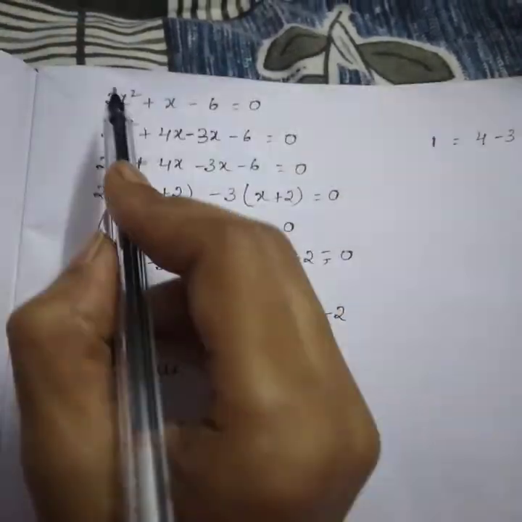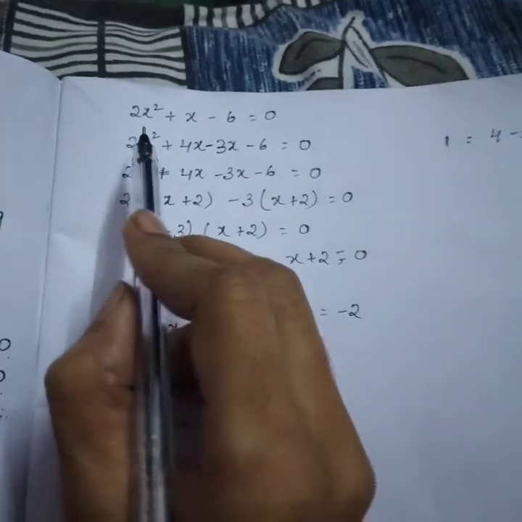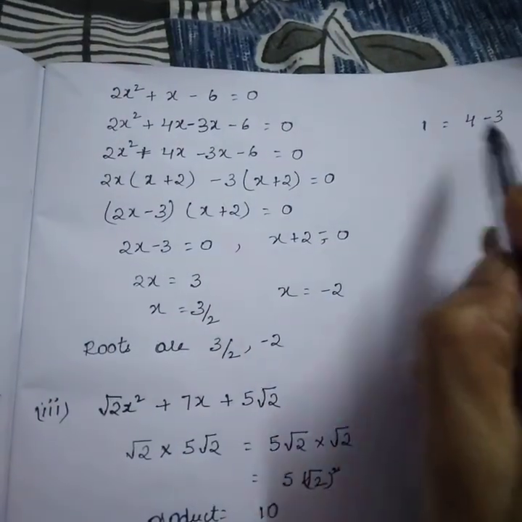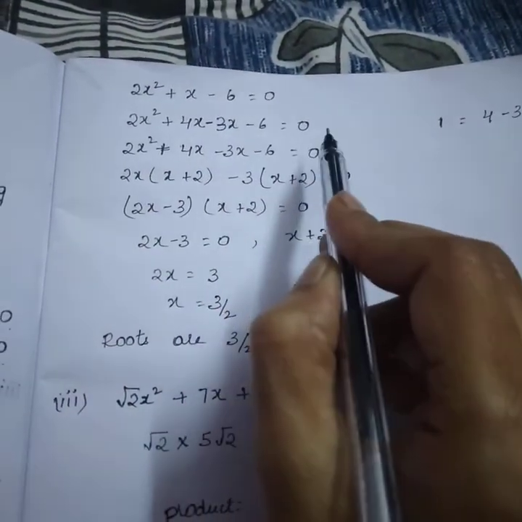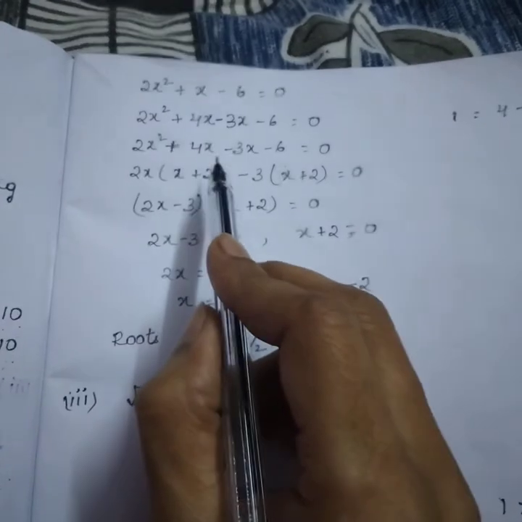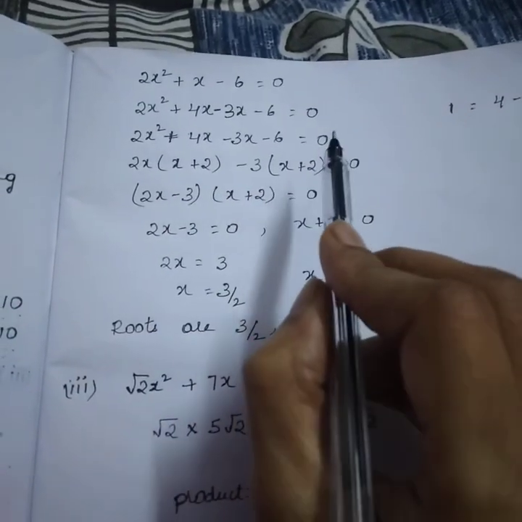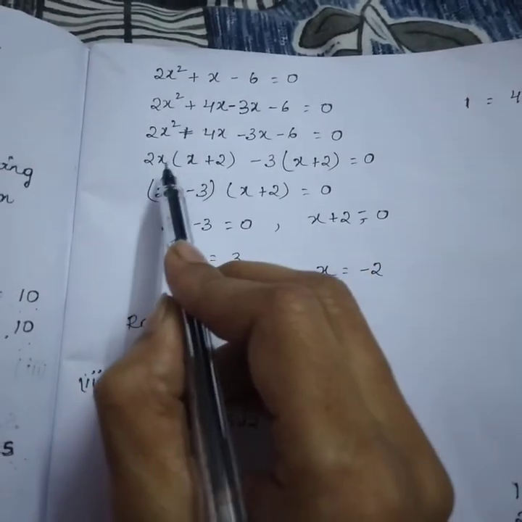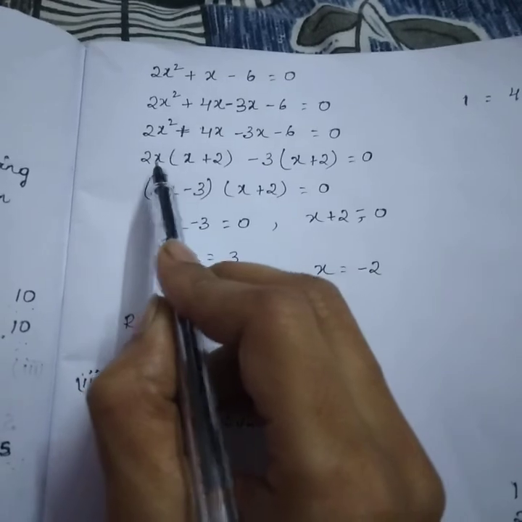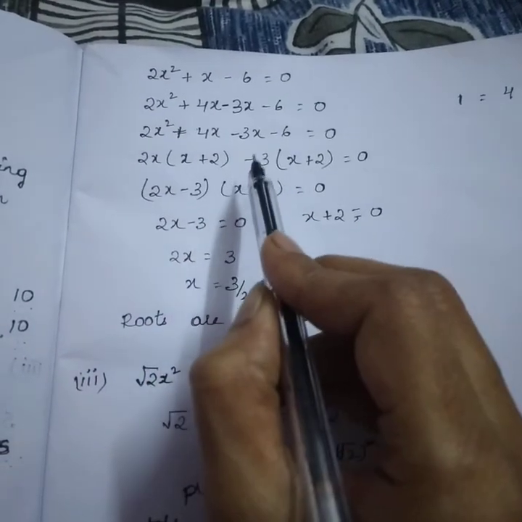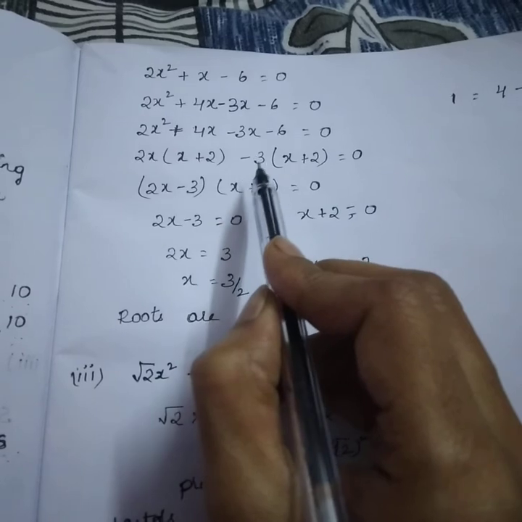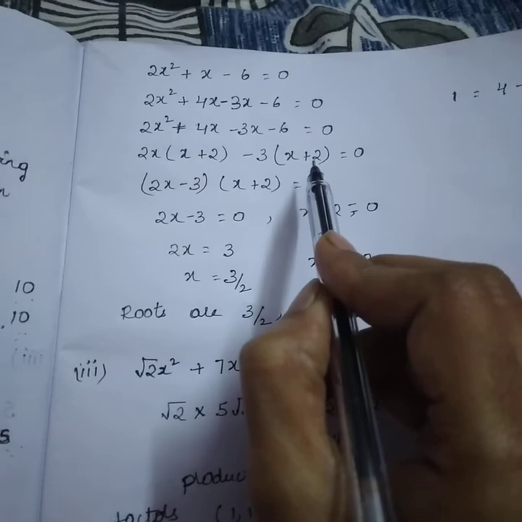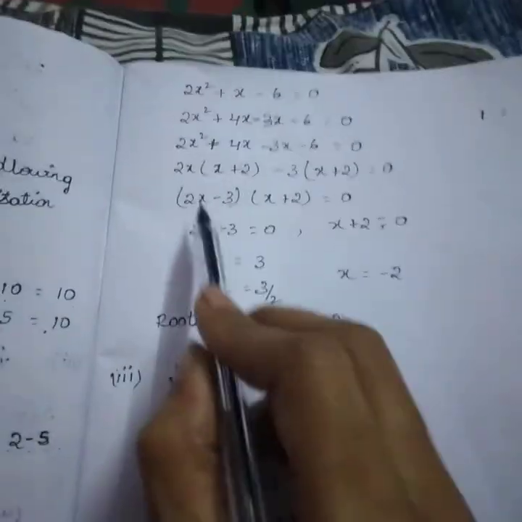Substituting these values in middle term, so we'll get 2x square plus x can be written as 4x minus 3x minus 6 is equals to 0. 2x square plus 4x minus 3x minus 6 is equals to 0. Take 2x common, 2x into x plus 2. 2x into x, 2x square. 2x into 2 plus 4x. Take minus 3 common, minus 3 into x plus 2. Minus 3 into x minus 3x, minus 3 into 2 minus 6 is equals to 0.